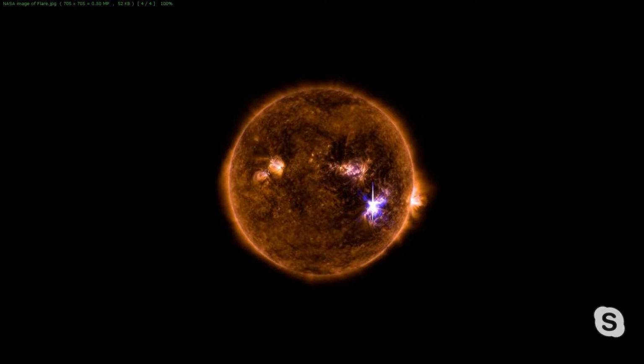If we go to 2017, we had two groups of sunspots move around. If I put up the NASA image, that shows their locations, so you can see them here and here. And they blew off massive amounts of solar flares every day, all categories.